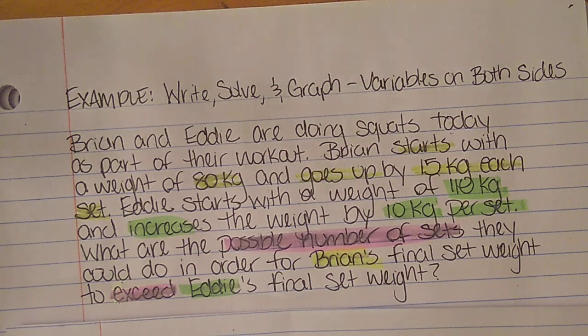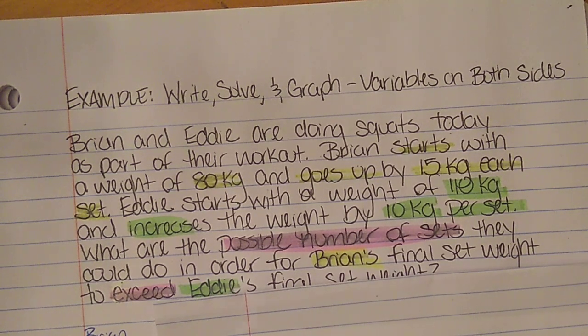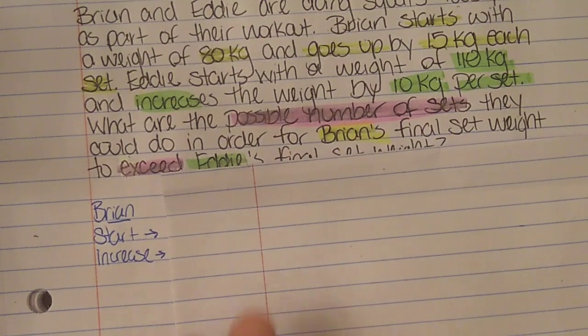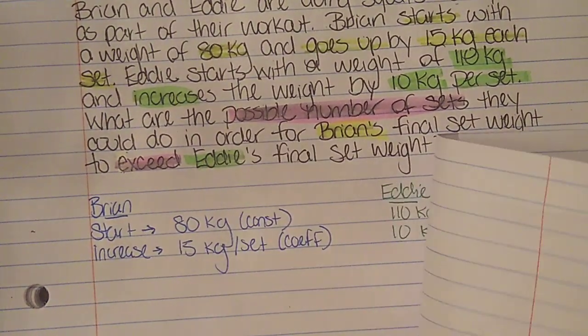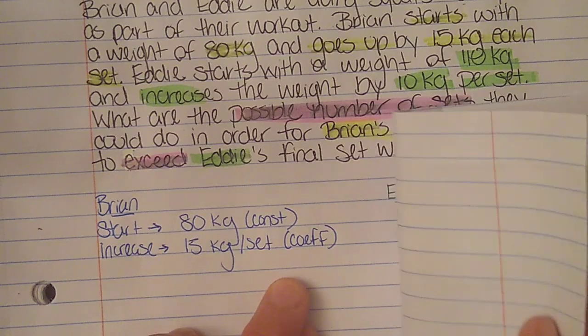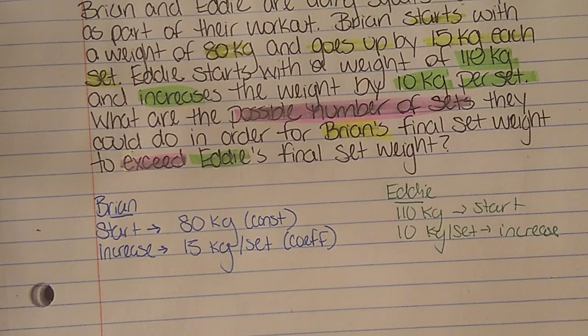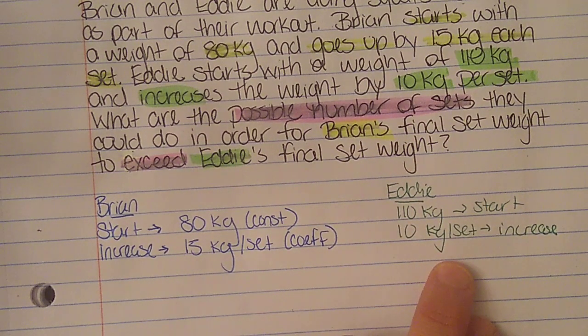And we know that we're looking for the possible number of sets they can do in order for Brian's final set weight to exceed Eddie's final set weight. So we're looking to compare their two sets of numbers, and we're looking for Brian's to be more than Eddie's. So when we're going through our information, we know that Brian's starting weight was 80 kilograms. That's going to be our constant. And he is increasing by 15 kilograms per set. That is his coefficient. And with Eddie, his constant, his starting weight, is 110 kilograms, and he is increasing by 10 kilograms per set.